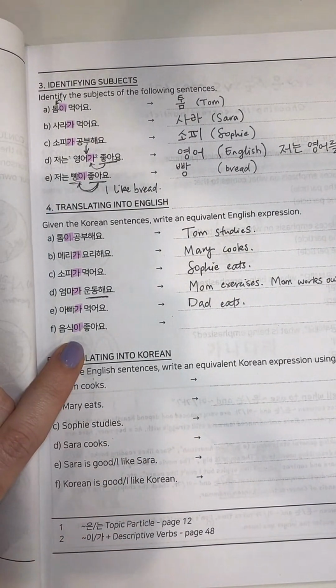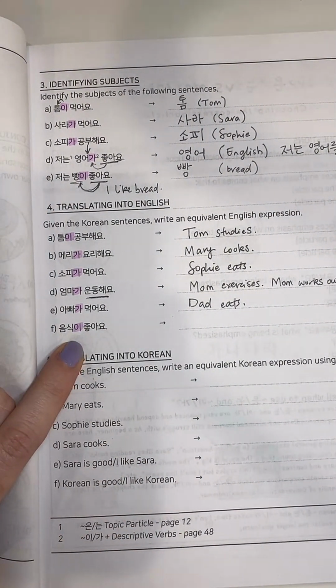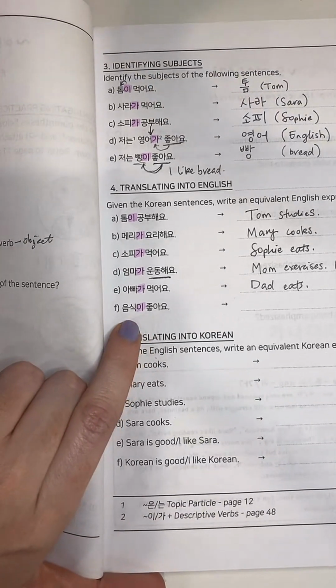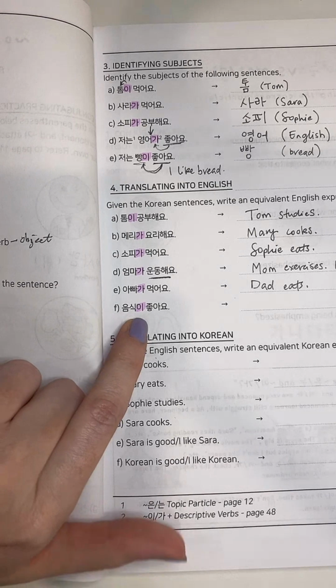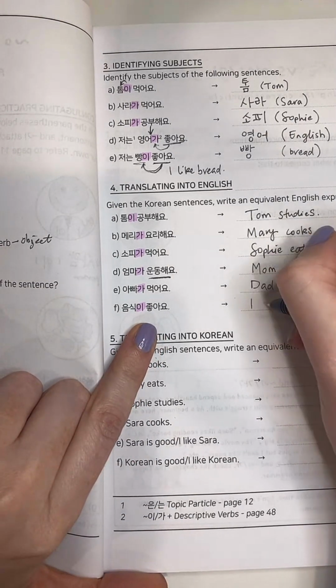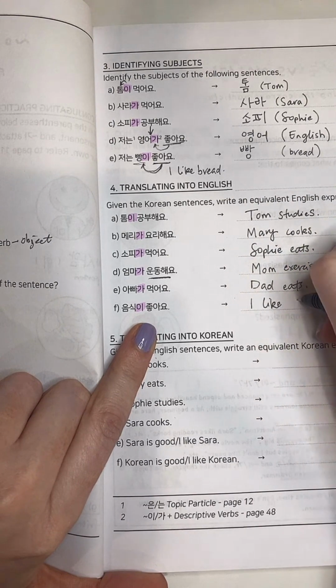And the next one, Elise. Yes, good job. 음식이 좋아요. 음식이 좋아요. What does this mean? 음식 is food, and 좋아요 means to like something. It means I like food.